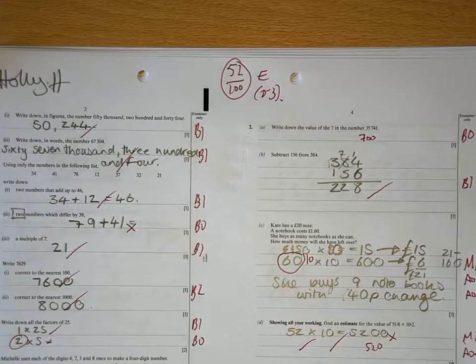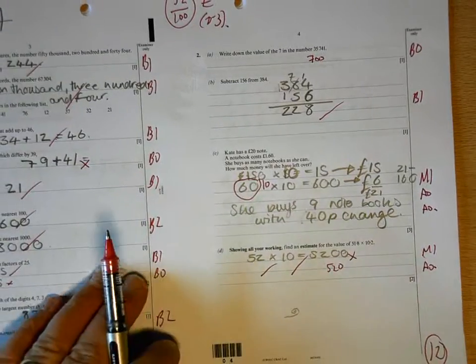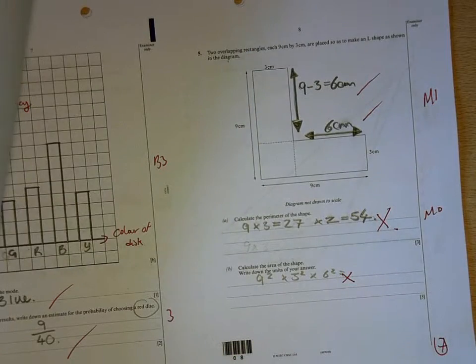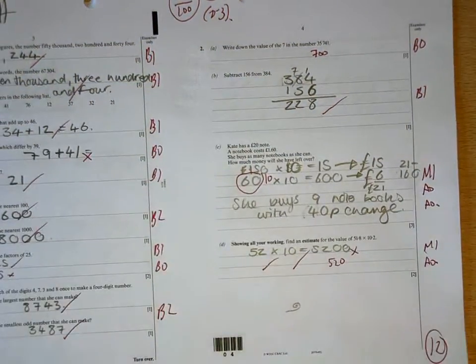However, you've lost 6 marks on that first page where it's not a difficult paper, and there are other aspects there where you should have been able to do things. So there's still marks that you're losing that you shouldn't be losing.